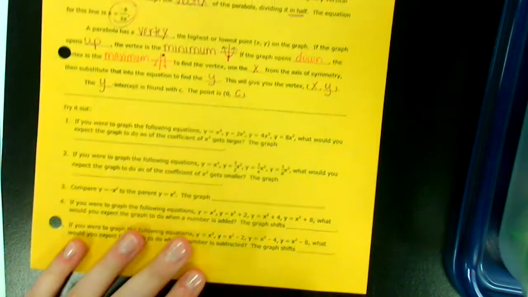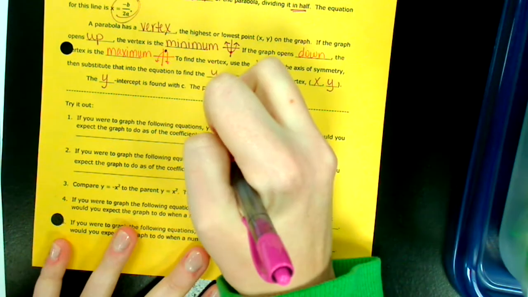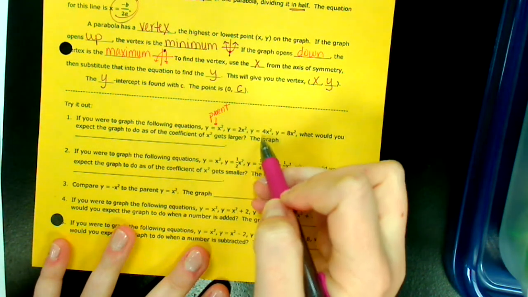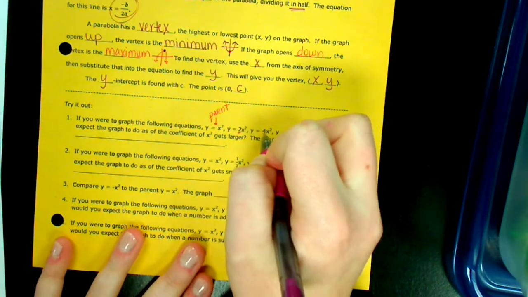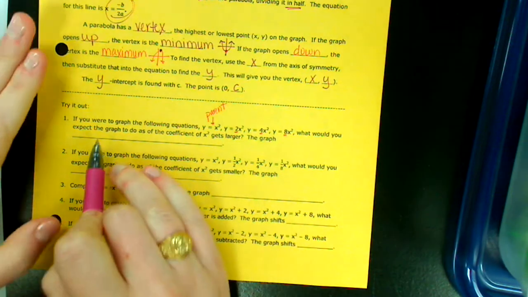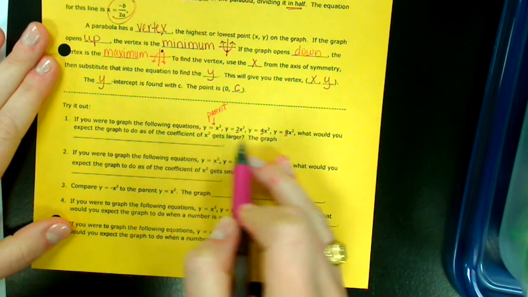It says on number 1, if you were to graph the following equations, y equals x squared, now that's your parent, y equals 2x squared, y equals 4x squared, and y equals 8x squared. The thing that's changing is that number in front of x squared, that's your coefficient a. What would you expect the graph to do as the coefficient of x squared gets larger?